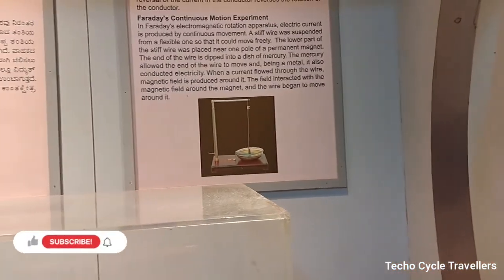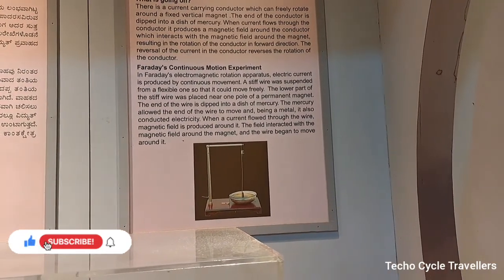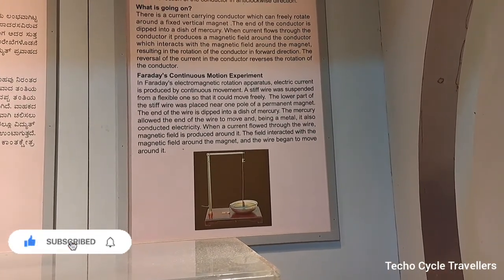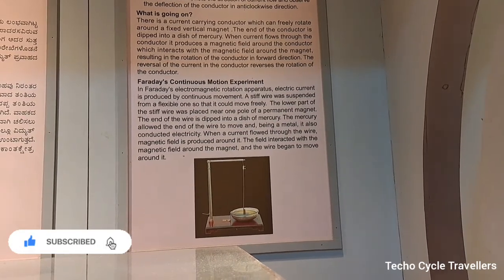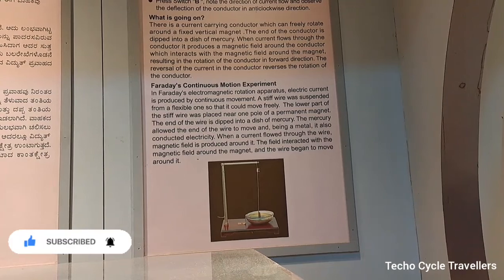Faraday's motion. Press switch A, note the direction of the current flow and observe the rotation of the conductor in a clockwise direction. Press B and note the direction of the current flow and observe the deflection of the conductor in the anti-clockwise direction. What is going on?